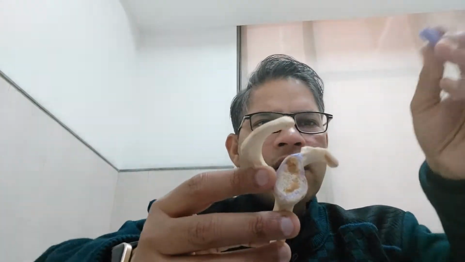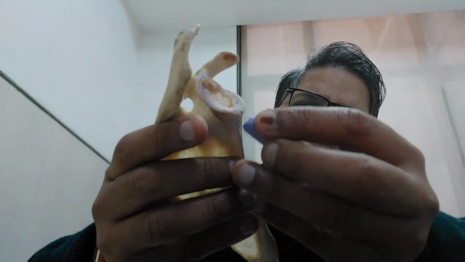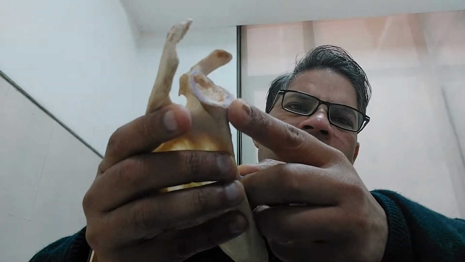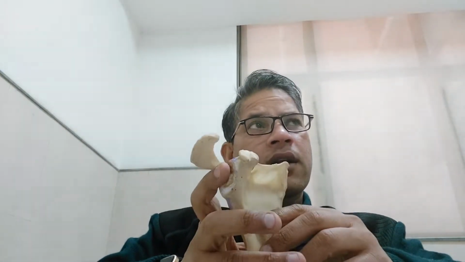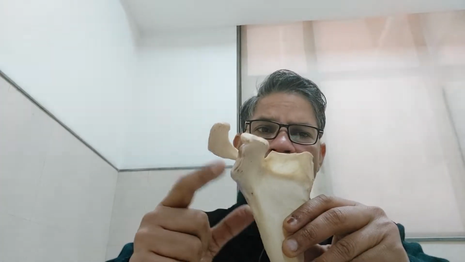Not only that, if you can see this one and elevate it, here is the supraglenoid tubercle. And where the lateral border is meeting with this glenoid cavity, there is an infraglenoid tubercle. The supraglenoid tubercle as well as the infraglenoid tubercle.